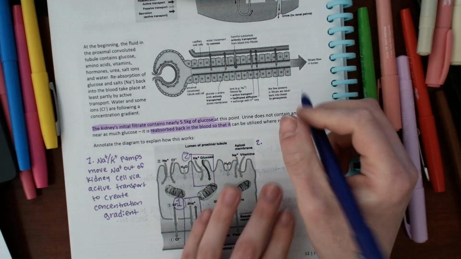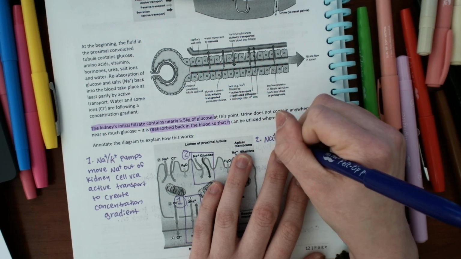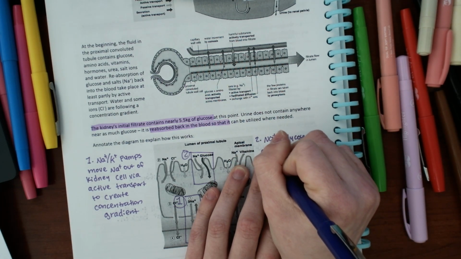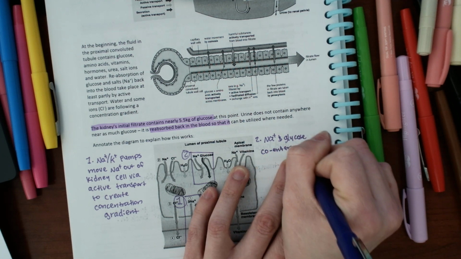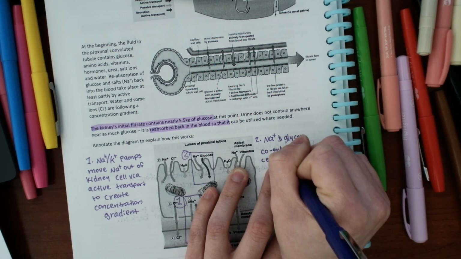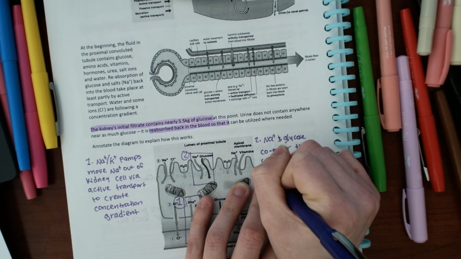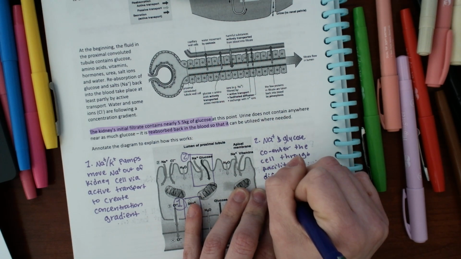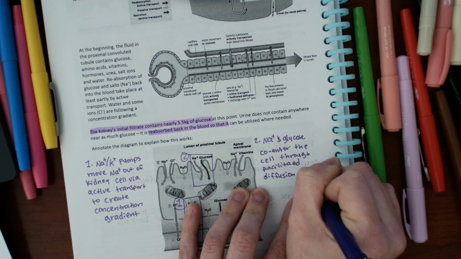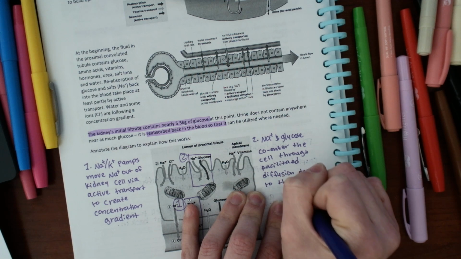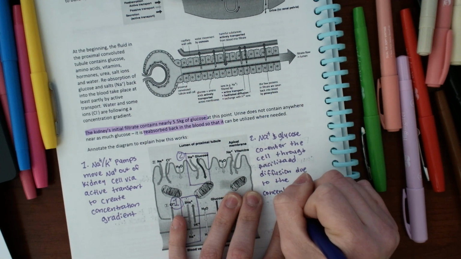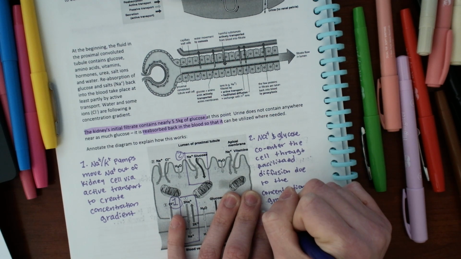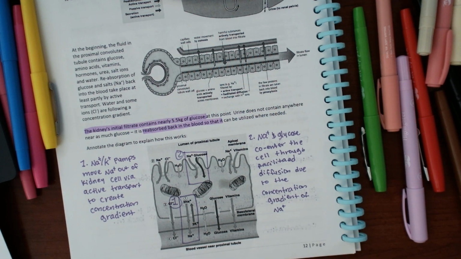And then step 2, sodium and glucose co-enter the cell through facilitated diffusion due to the concentration gradient of sodium ions. So same thing.